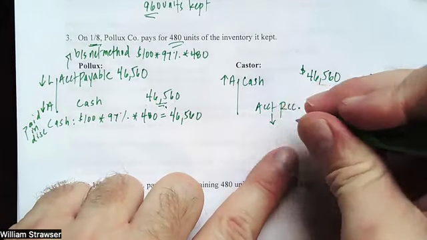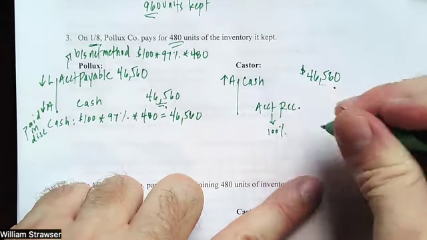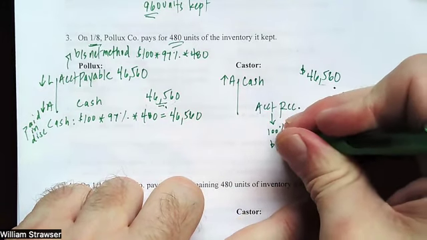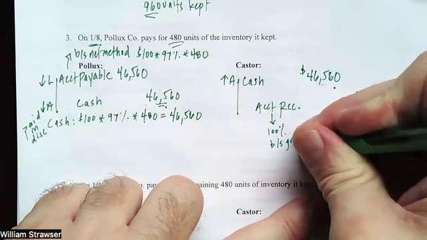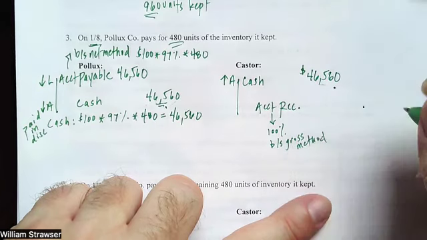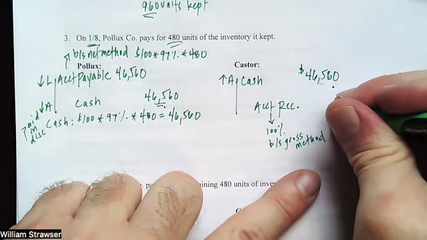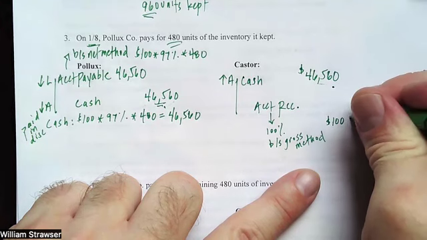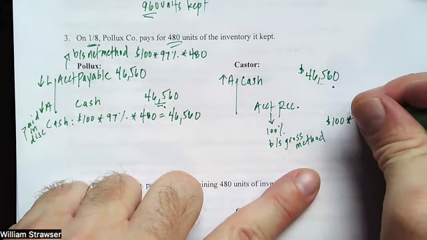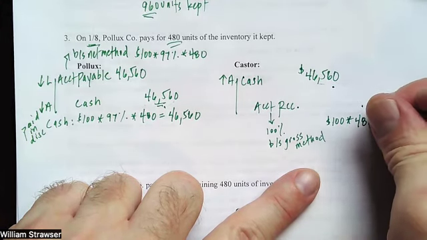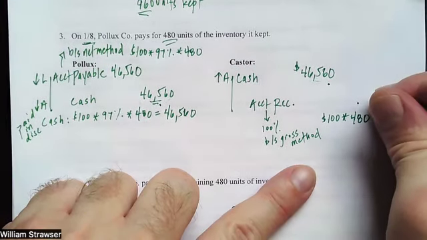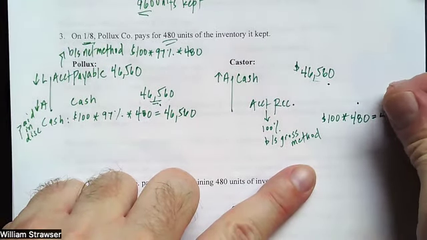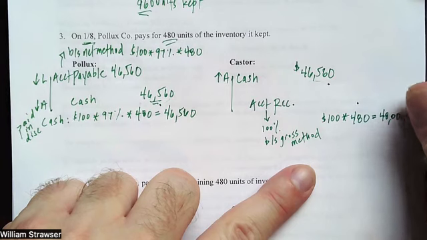Remember, now this is at the 100% value because the gross method. So we're going to do the full price, $100 times the units that are in question for this particular transaction, 48,000.